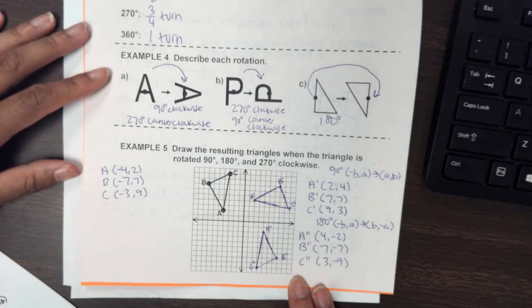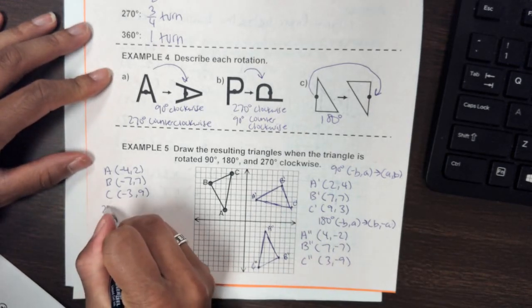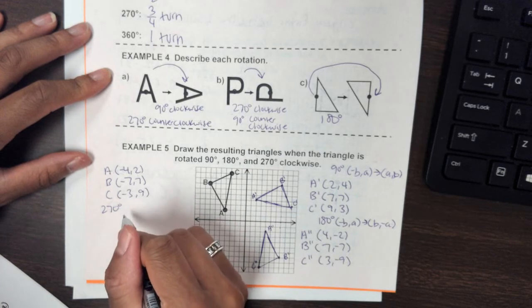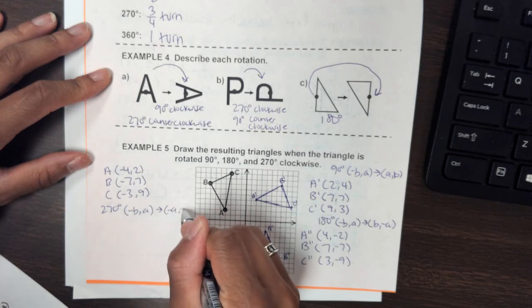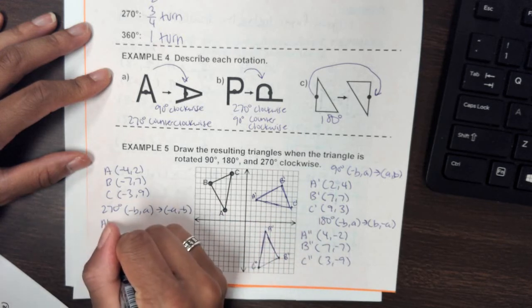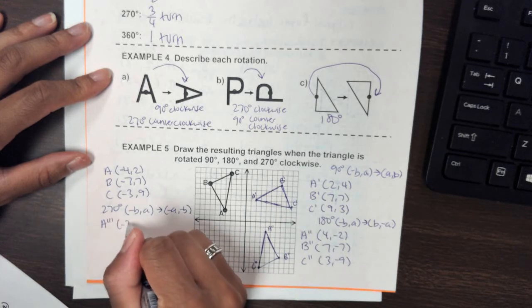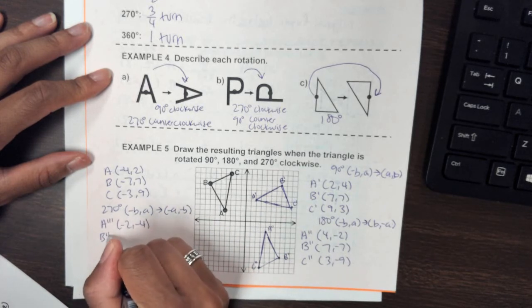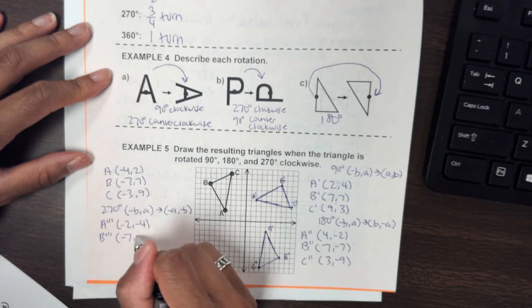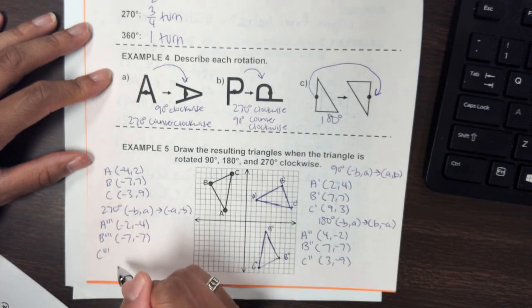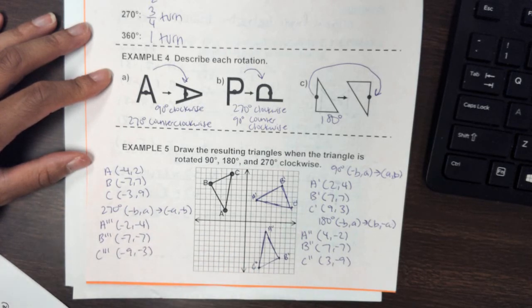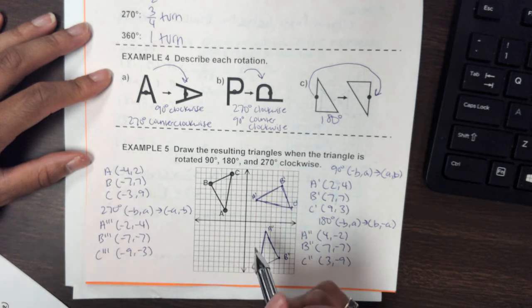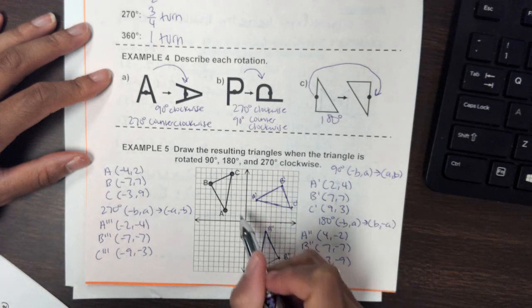Now let's rotate this about 270 degrees. So I take (-b, a), turns it to (-a, -b). So A triple prime is now -2, -4. B triple prime is -7, -7. And C triple prime is -9, -3. So applying those points, I have A, -2, -4.